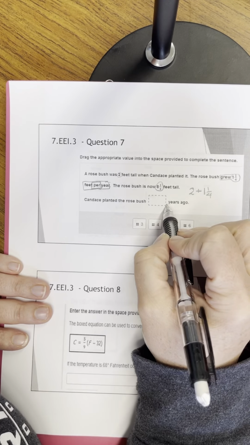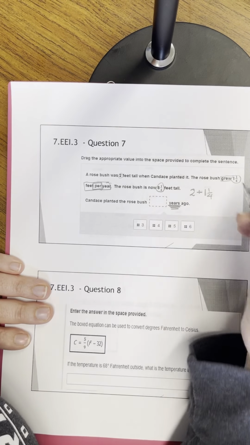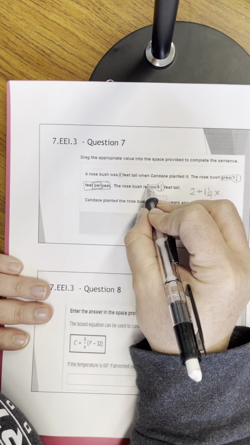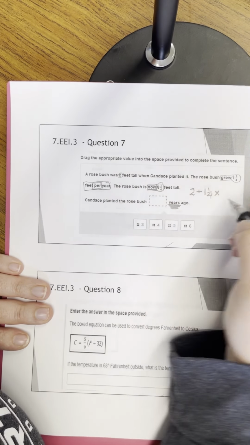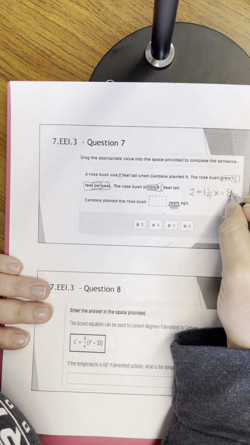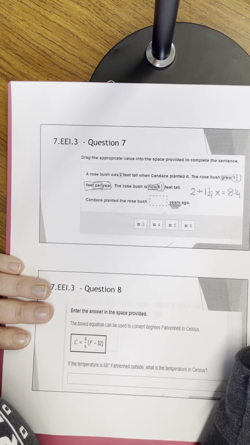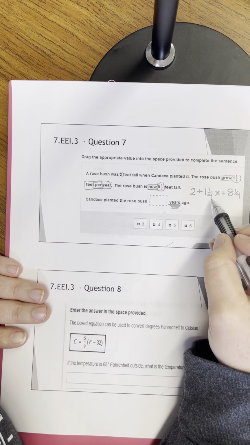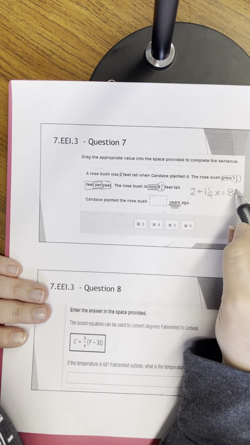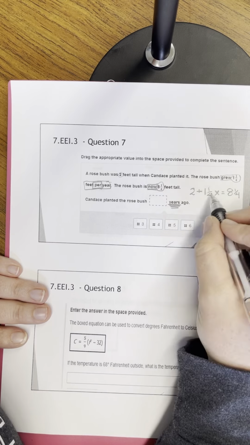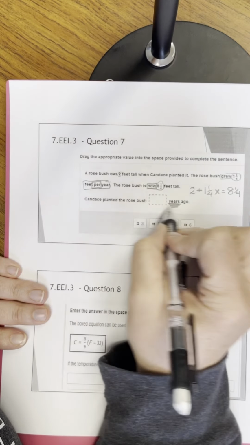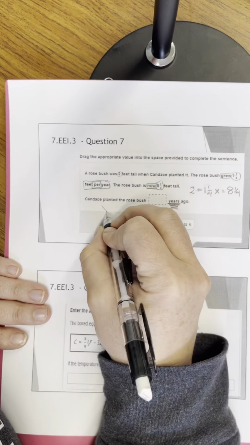But our question is years ago, right? We don't know the number of years, so that's our x. And we know that it is now, keyword, 8 1/4 feet tall. So we just got to solve for x. If it would make you more comfortable, you could turn your 1/4 into a decimal, but we're going to solve and find out what x is, and x would be our years, okay? X stands for years.